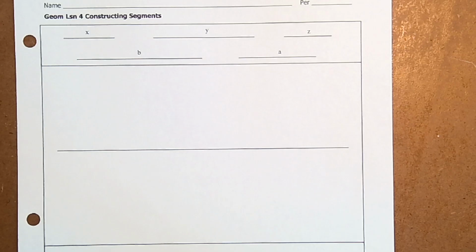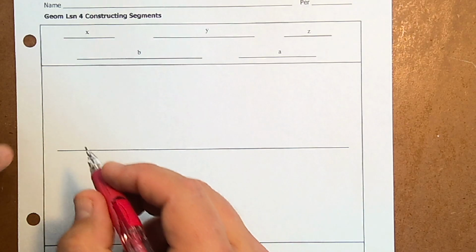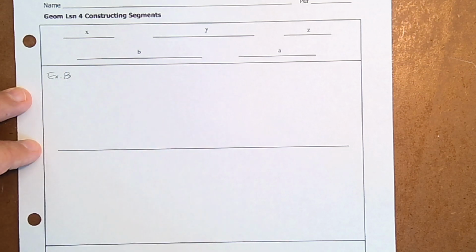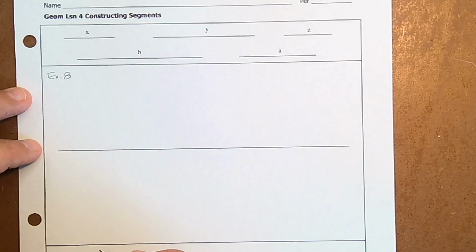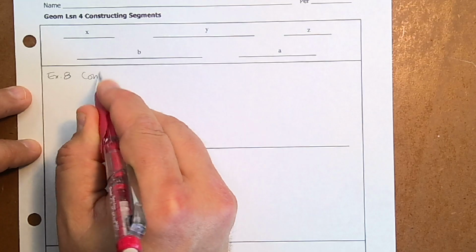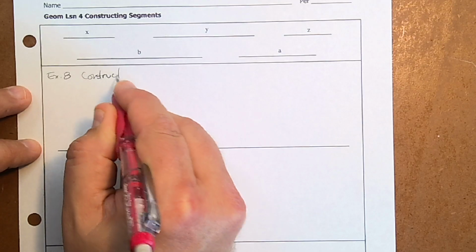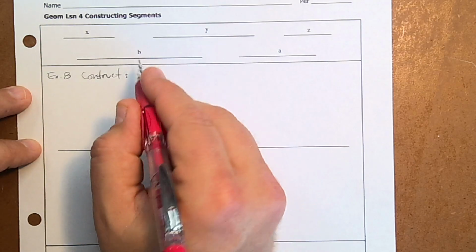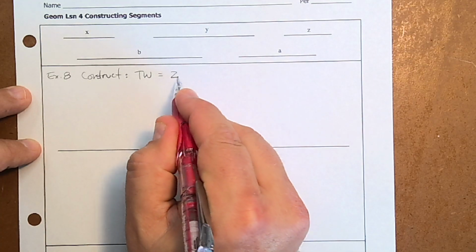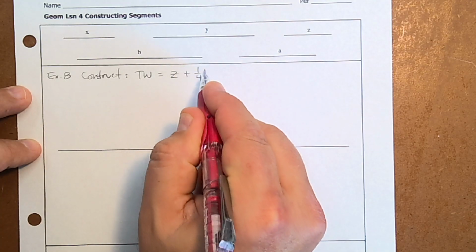Okay, we are atop page 3 now. Again, same X, Y, Z, B, A. I just put them up there so you don't have to keep bouncing around your papers, okay? All right. This is example 8. This is our next construction. For example 8, we are going to construct with our precision tool, line segment TW, that is Z plus 1/4 B units long.